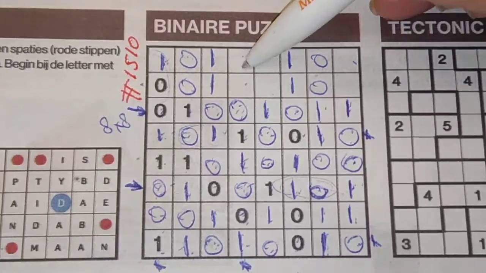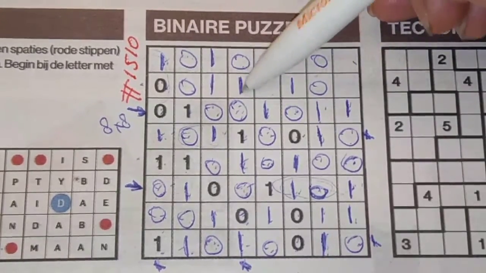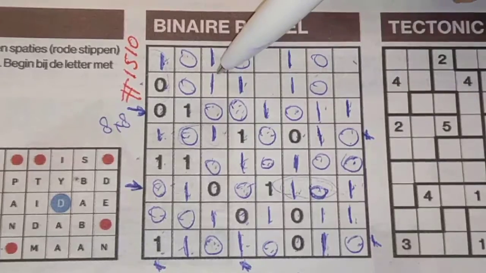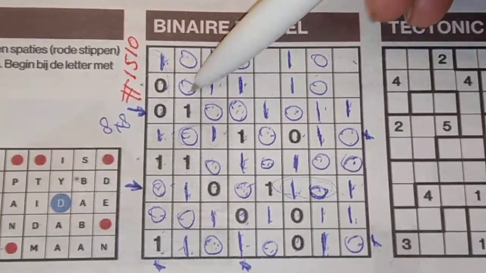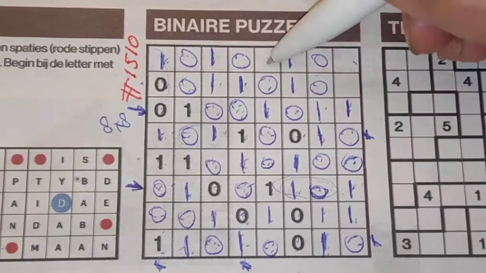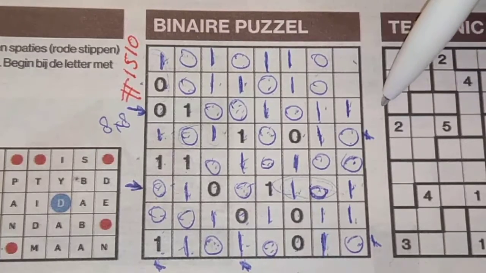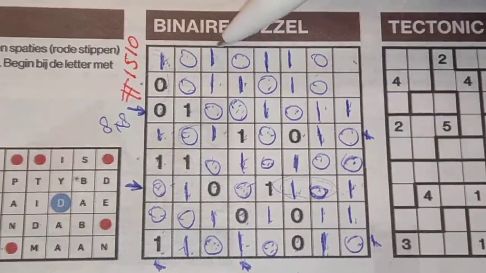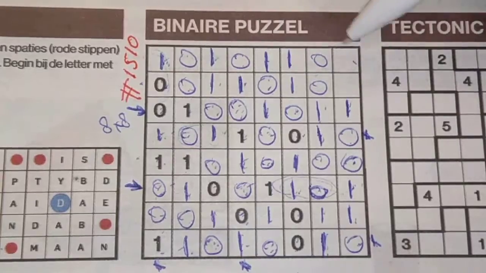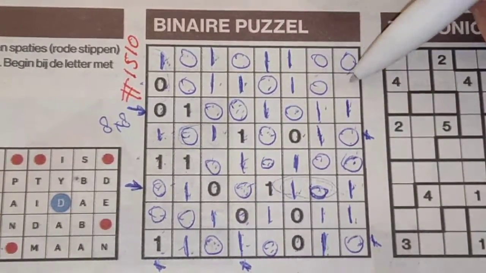With O here, this should be an O. With O here, this should be a 1. Double 1, here no, there no. 4 O's, so the rest are 1's, and then 4 1's, so the rest are O's, 4 O's, so the rest are 1's.